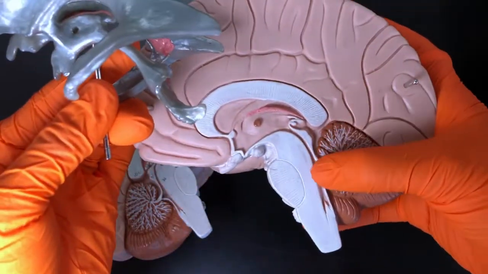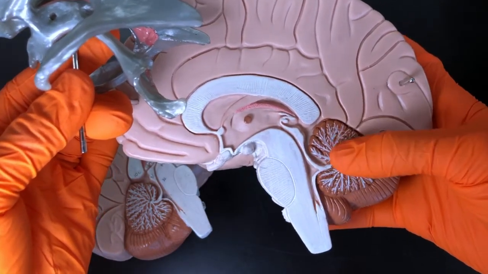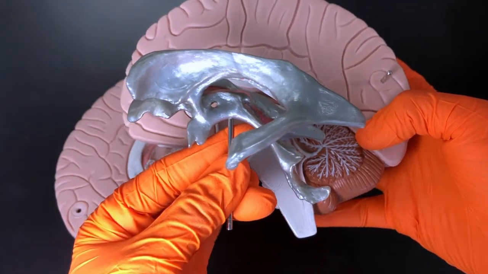I like to tell students that the fourth ventricle is associated with the cerebellum. That's the easiest way to see it. And so likewise, you can see it just like that.